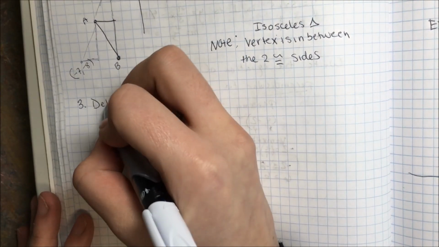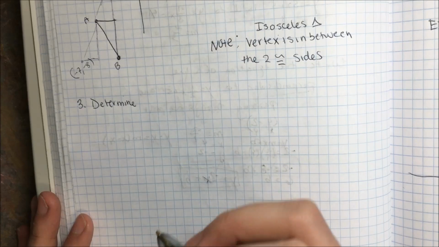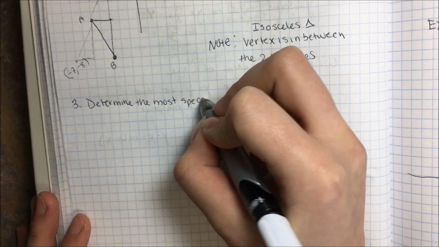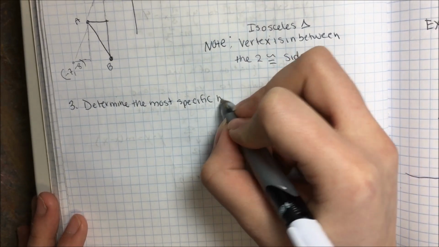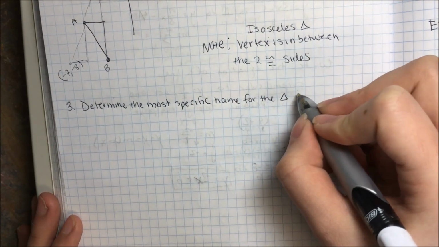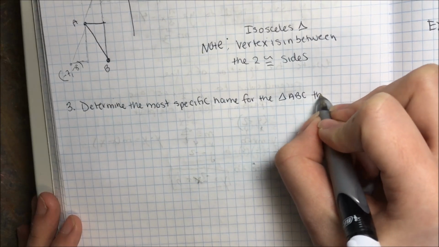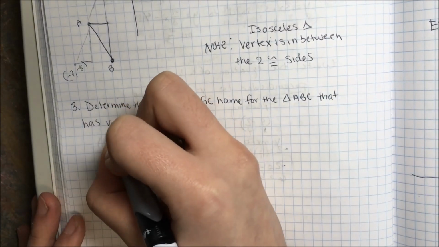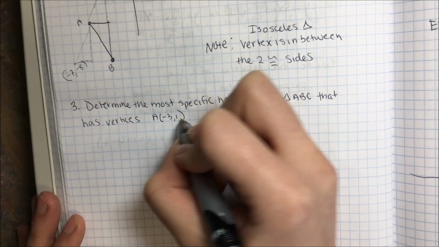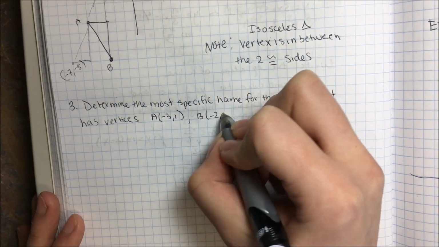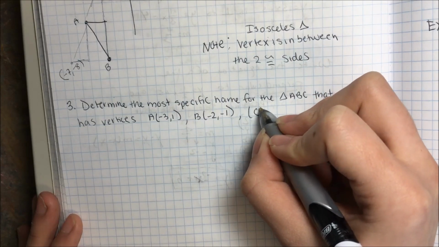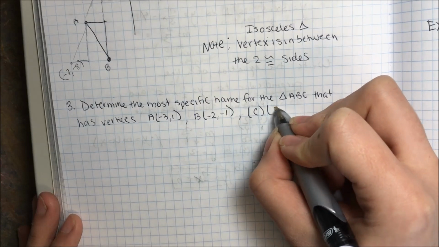For this one, we're going to determine the most specific name for the triangle ABC that has vertices A (-3, 1), B (-2, -1), and C (2, 1).